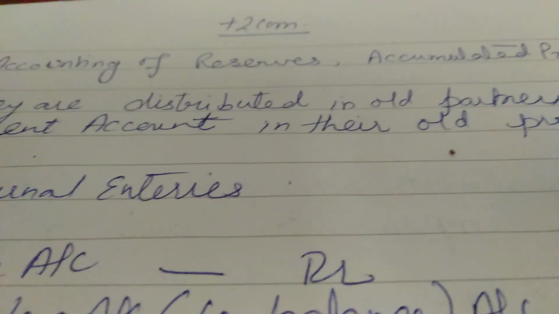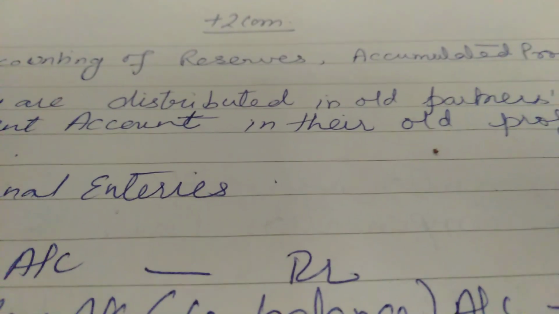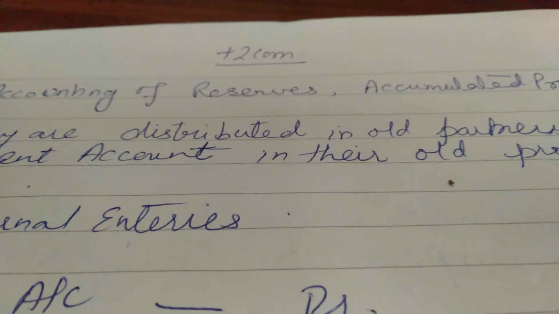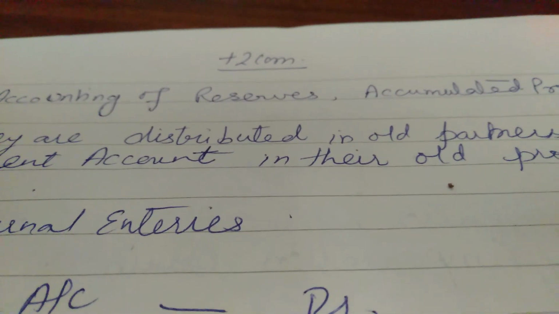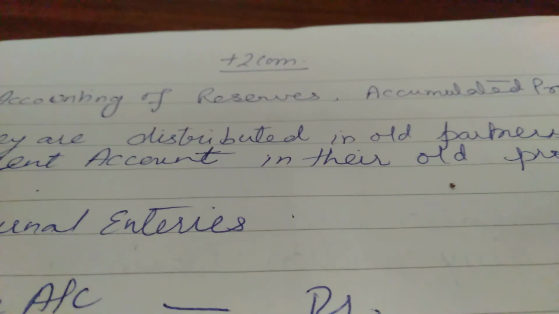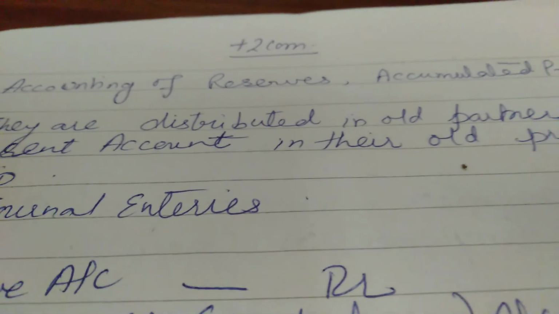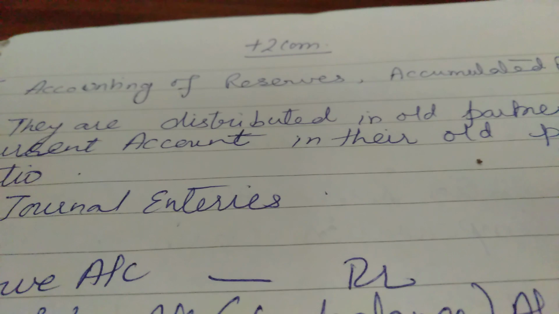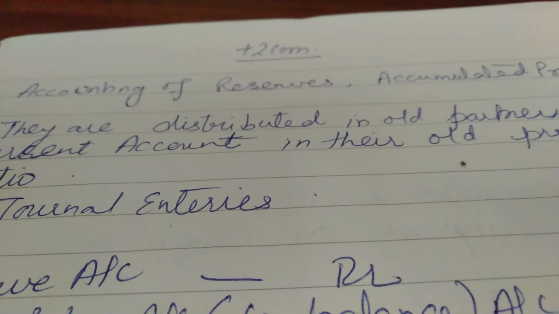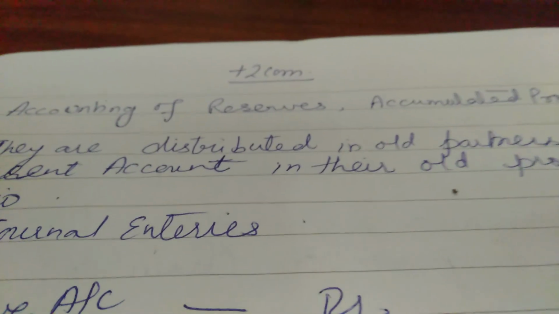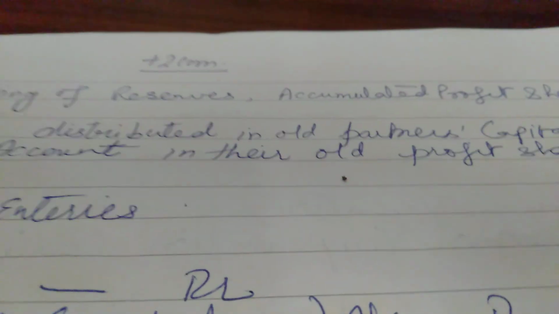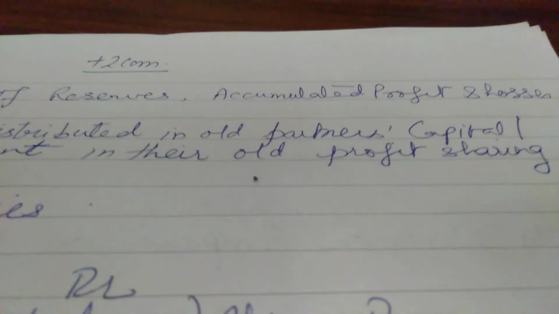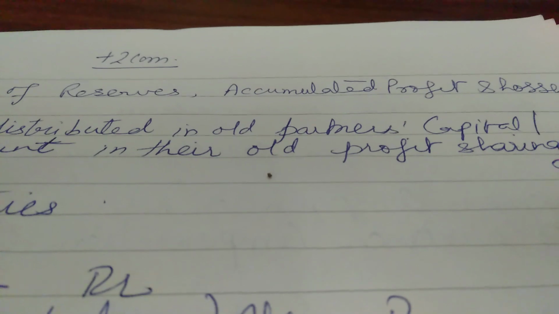Now in this, what are reserves? Firstly, we should recapitulate. Reserves are the profits set aside, the amount we have kept aside from profits for meeting any kind of contingency or for any purpose. That is known as reserve. Reserve is the amount set aside of profit. Accumulated profits are those which you have accumulated in the past years.